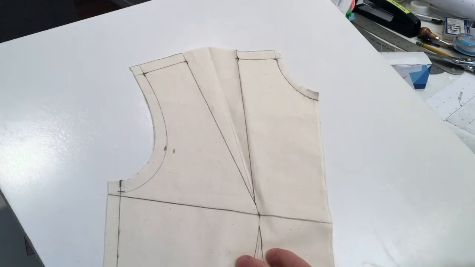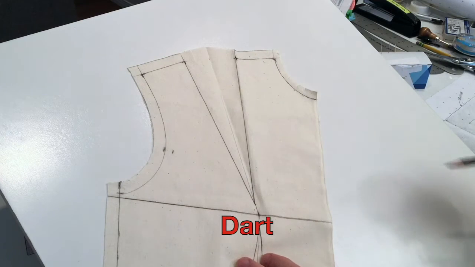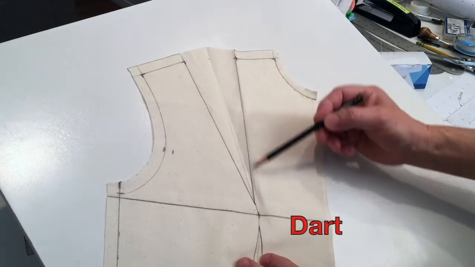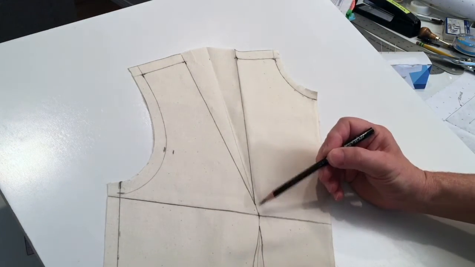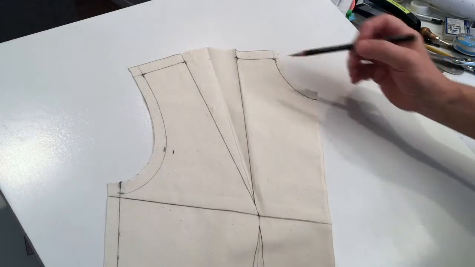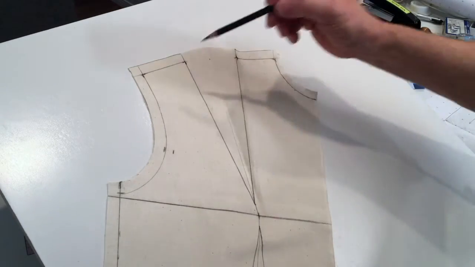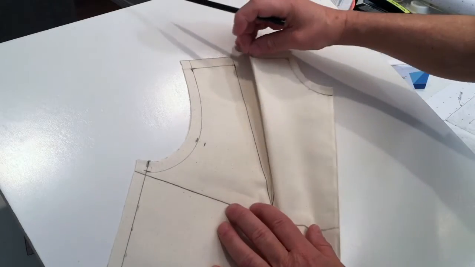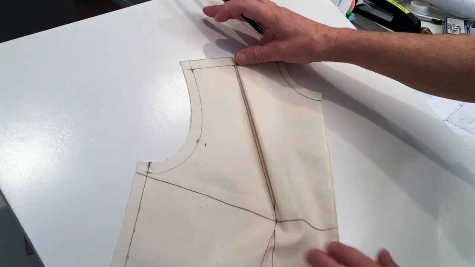Okay, by now we are familiar with a dart. These are the legs of the dart, vanishing point, apex. When we stitch the legs closed, we end up with a dart.